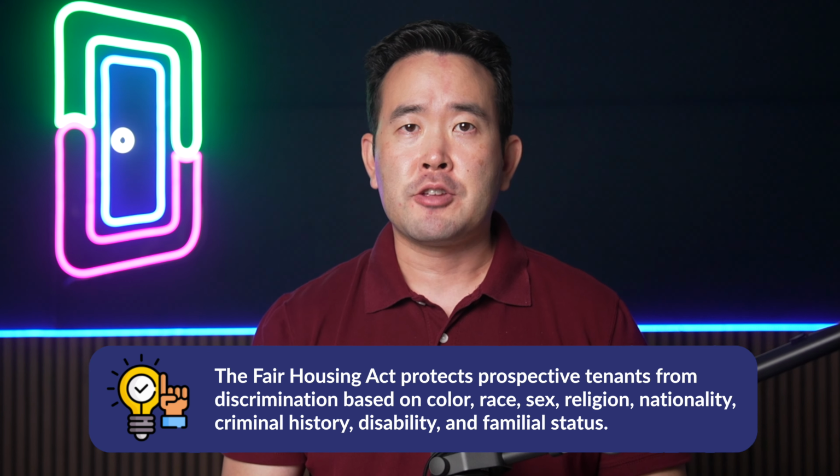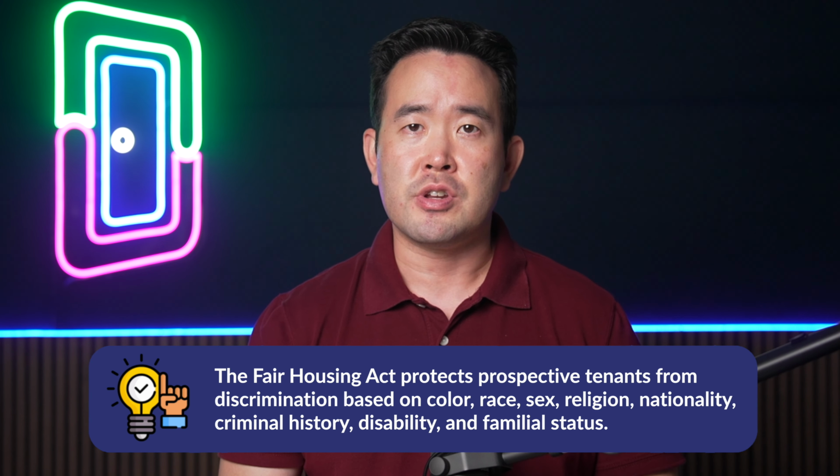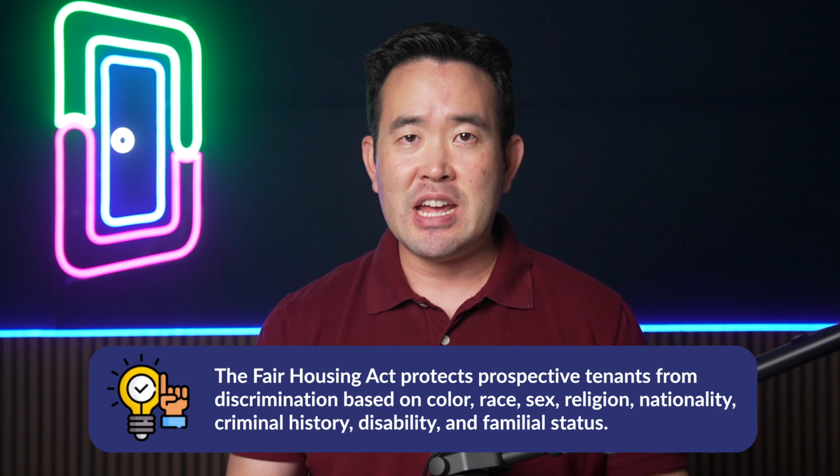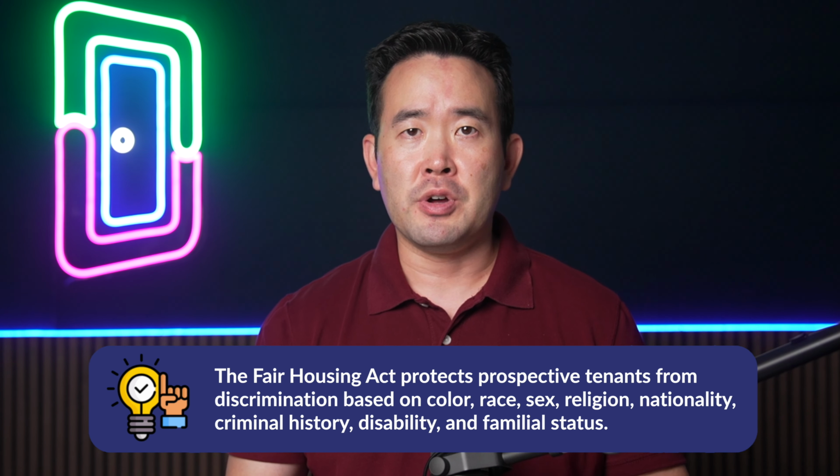Now, it's crucial to understand that Arizona law governs the interaction between a landlord and a prospective tenant. Some key laws include the limit on security deposits, which can be no more than 1.5 months' rent, and the prohibition of non-refundable deposits except in certain circumstances. Additionally, the Fair Housing Act protects prospective tenants from discrimination based on color, race, sex, religion, nationality, criminal history, disability, and familial status. As such, landlords cannot ask for this information on the rental application form.